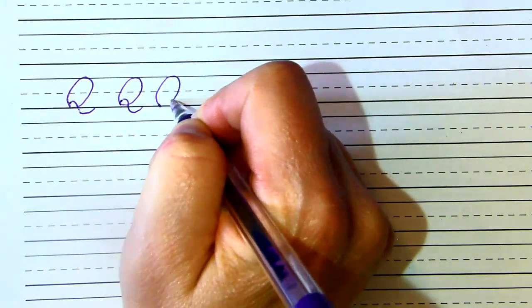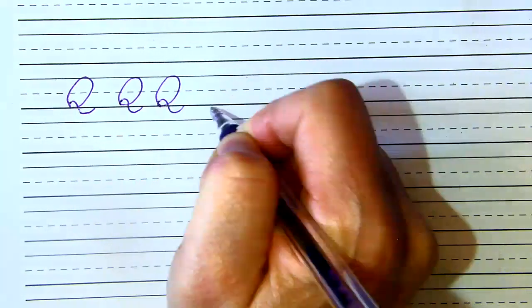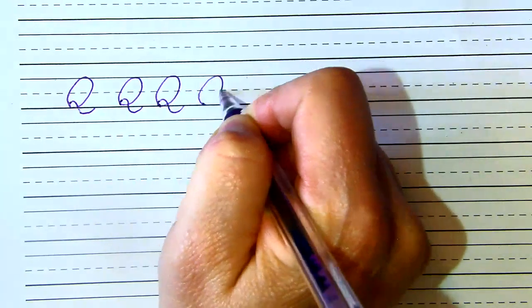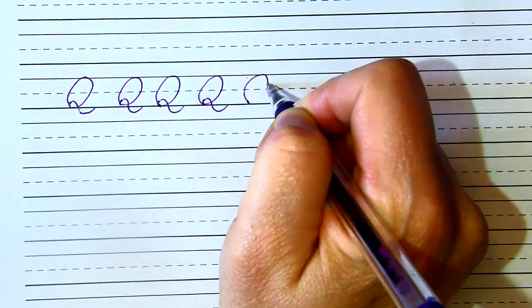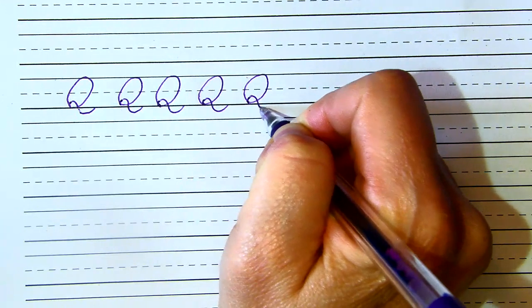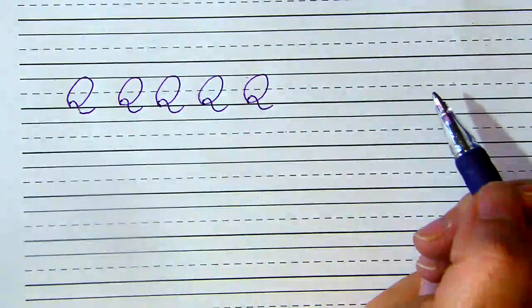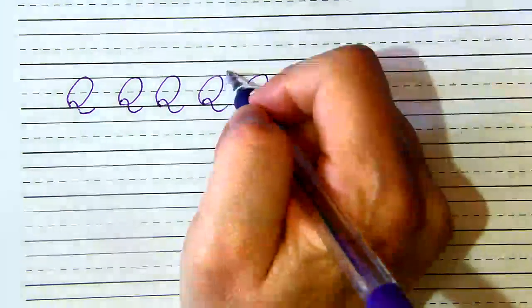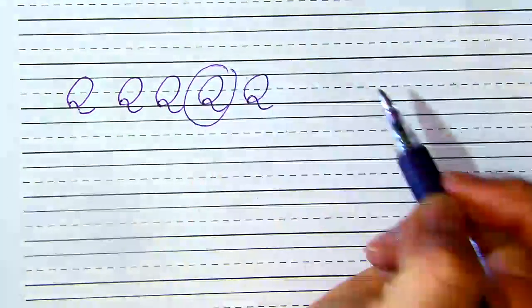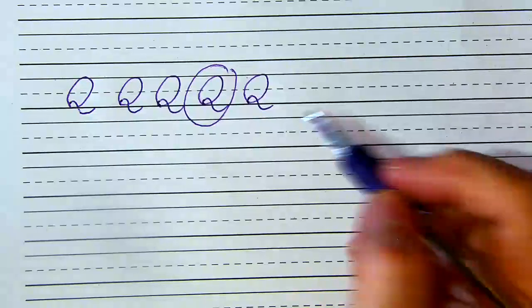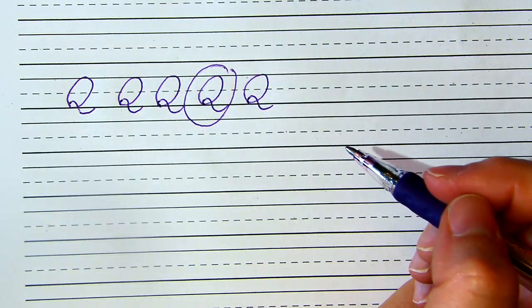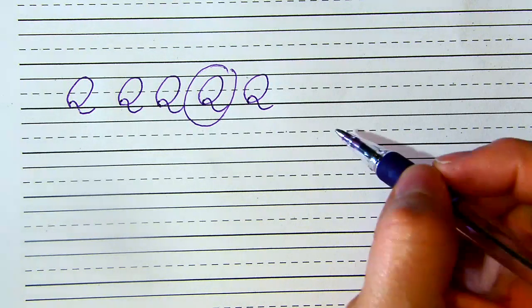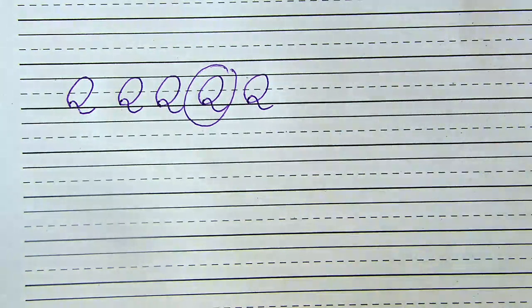Up and over curve, loop on the inside, dip under. Up and over curve, give it a loop, dip it under. I'm taking a look. I think I like this one the best because it has the best slant. You should get into the habit of taking a look at your own writing. Which letters did you make the neatest? Which ones do you like the most? There's your Q on lined paper.